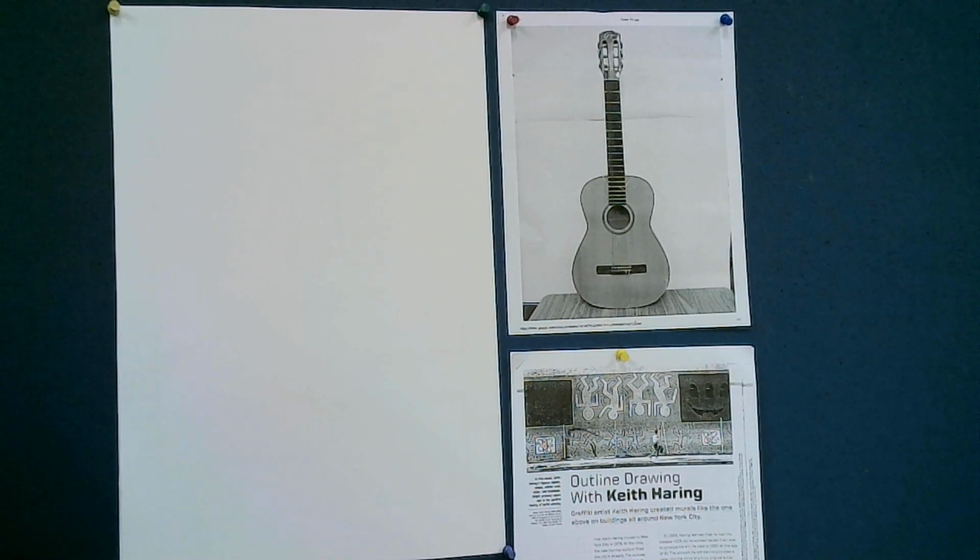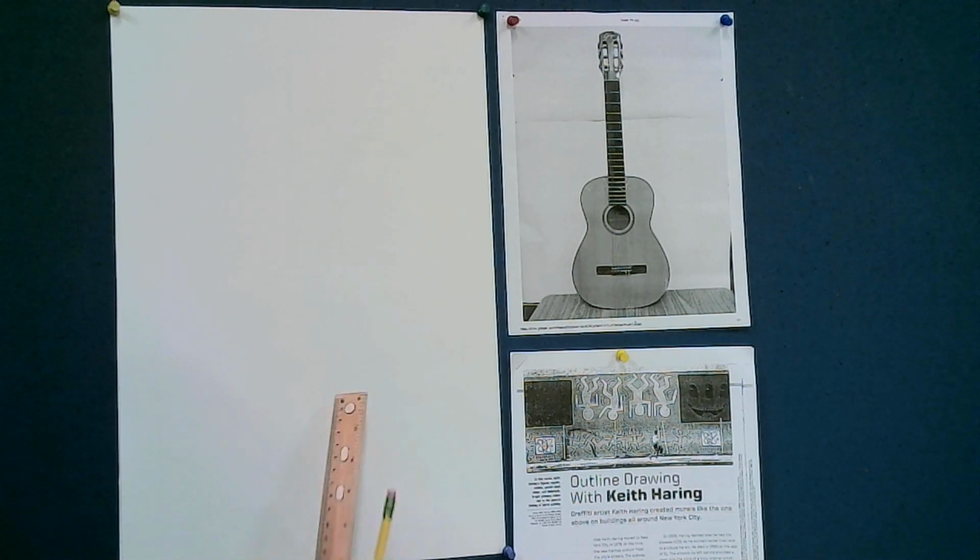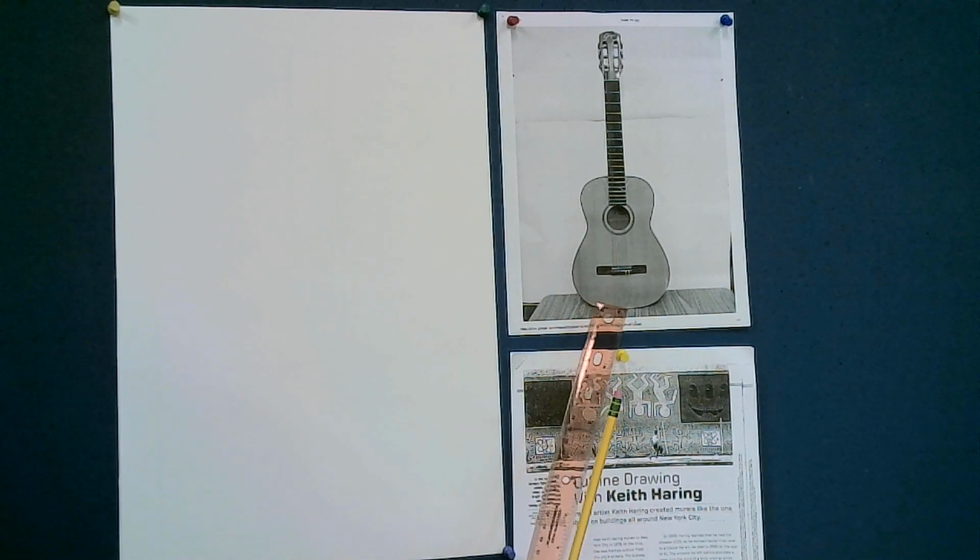Hello Art 1-2, here is your demonstration on how to draw the first drawing of our negative space drawings, the guitar. So yes, you do have to draw that guitar. I'm going to take you step by step on how to draw that item. And the things that you will need is a sheet of the largest piece of paper that you have in your set. The picture of the guitar is in our Google Classroom.